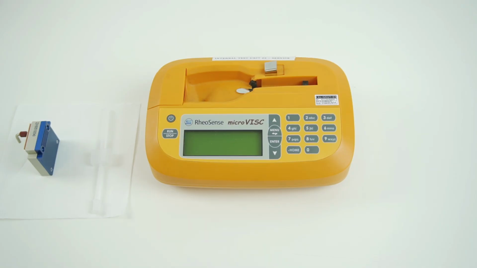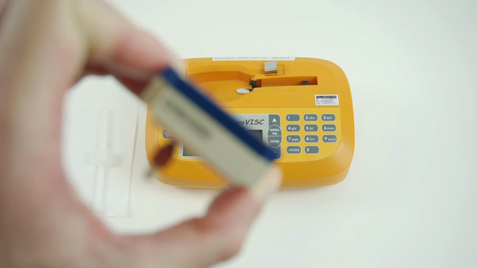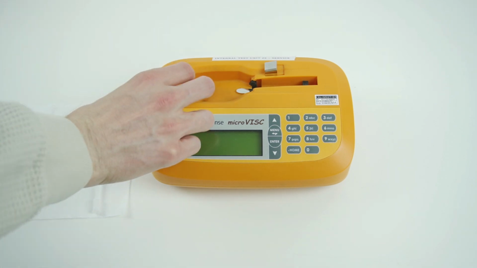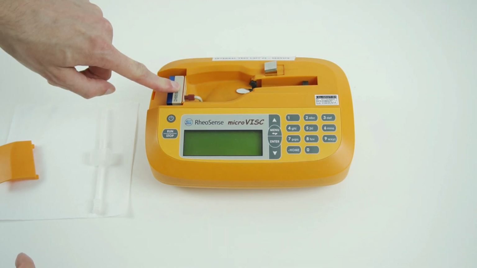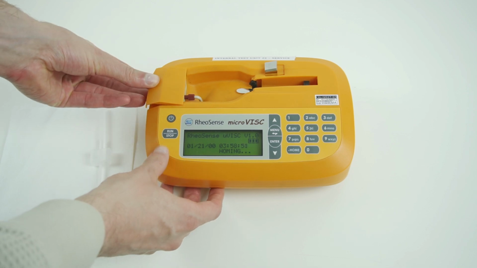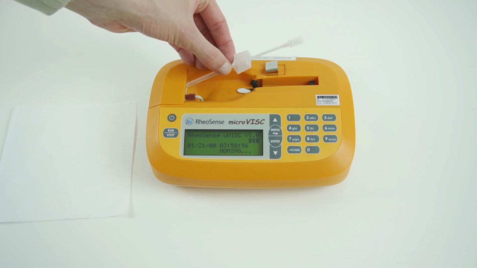The sample that we're going to be measuring today is 0.5% medium molecular weight hyaluronic acid. We're going to be measuring on this microvisc chip, which is a B05. I'll just load that up into the system right now. Turn it on. Load up my sample.